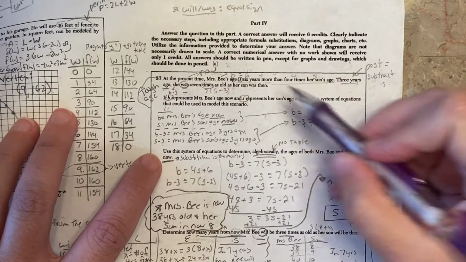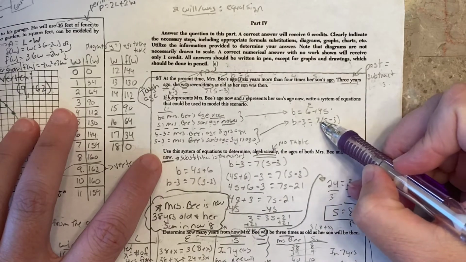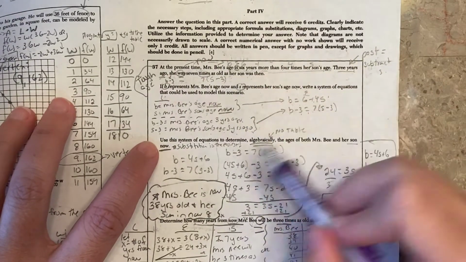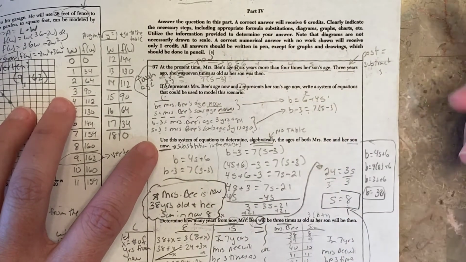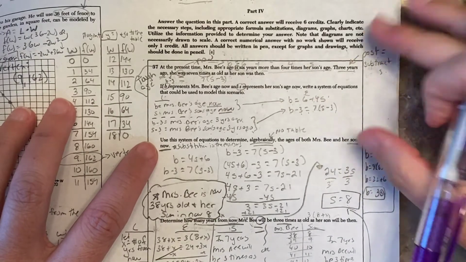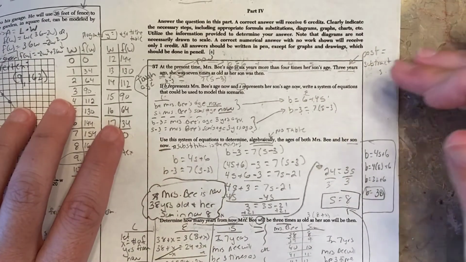Was is my equal sign. 7 times her son, S minus 3. Okay, so hopefully you kind of remember how to do that. I promise you we've done it, and that's all you have to do.